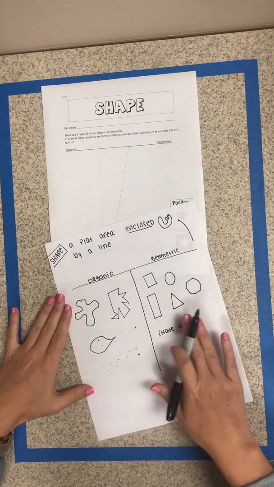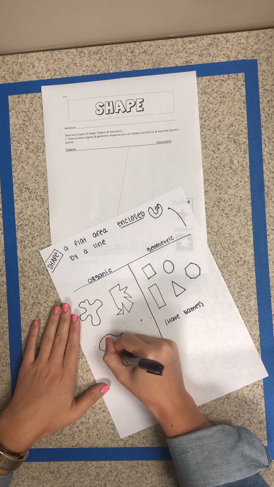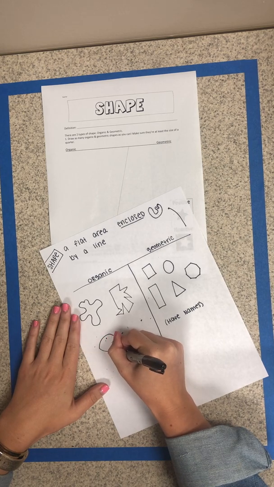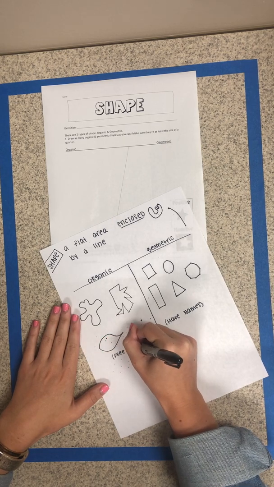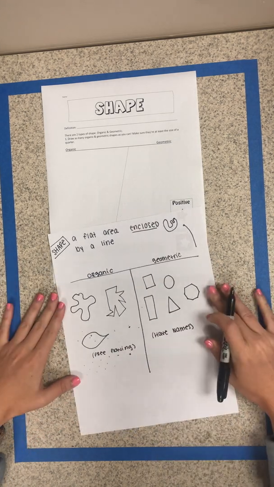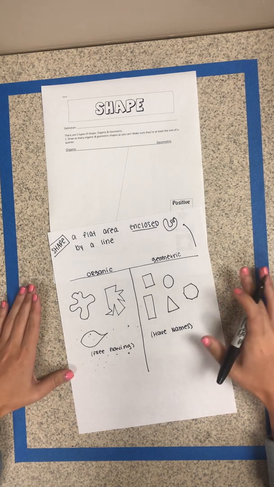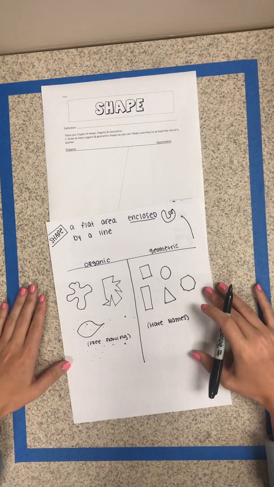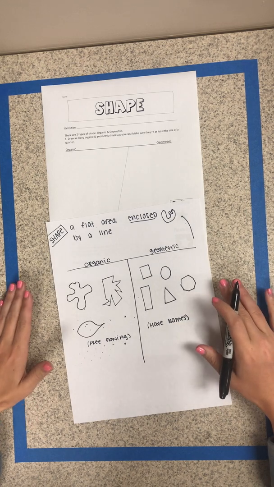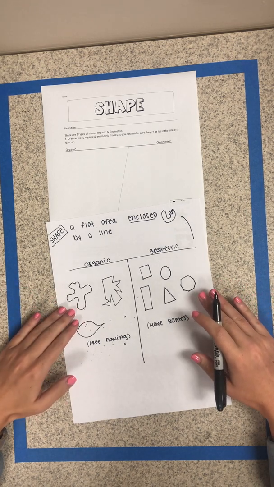All right, so those are the difference. This is more, we'll say, free-flowing. All right, more complicated, simpler, that kind of situation. Okay, I'll give us a second for that to sink in. So our two different types of shapes.